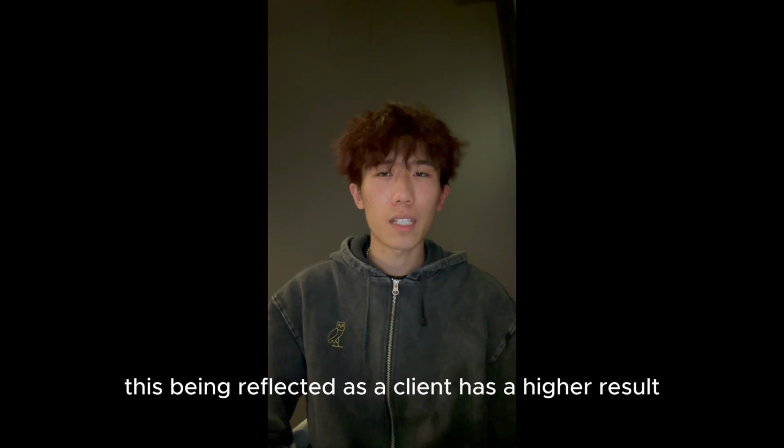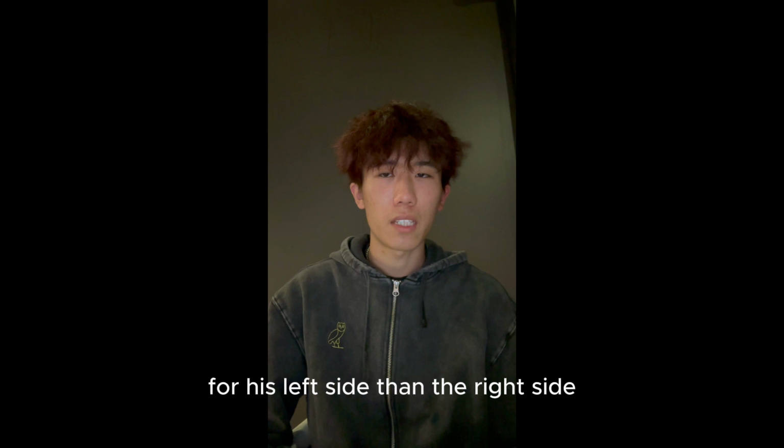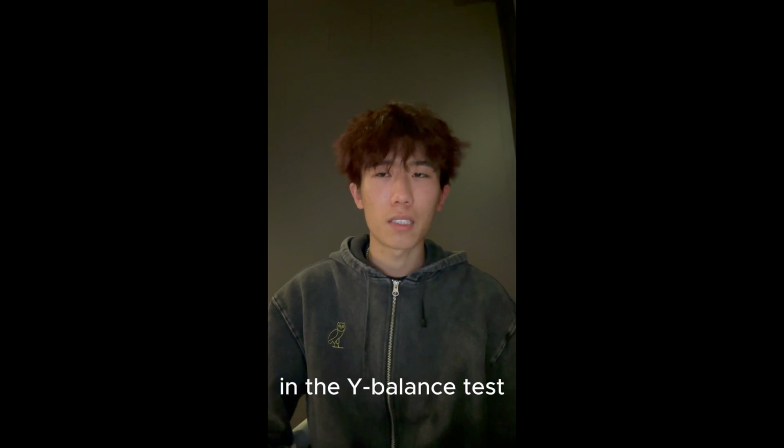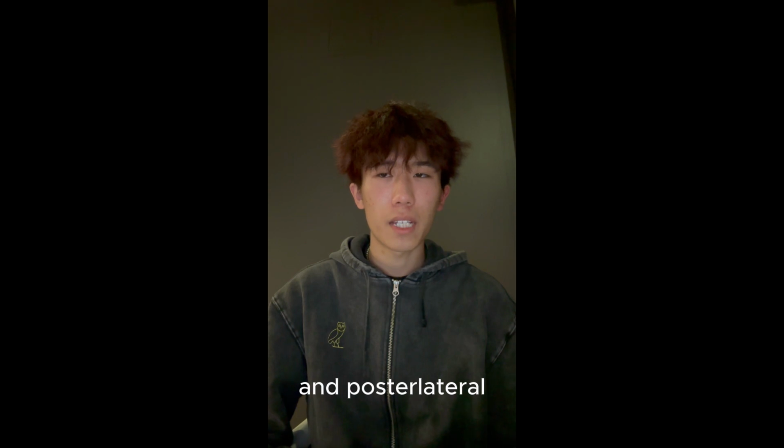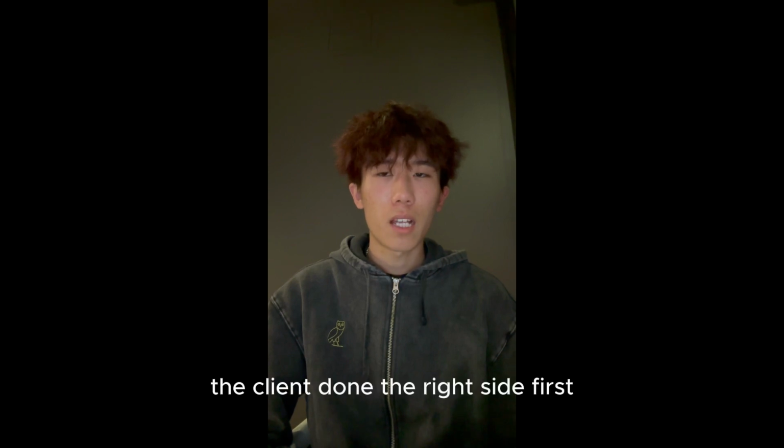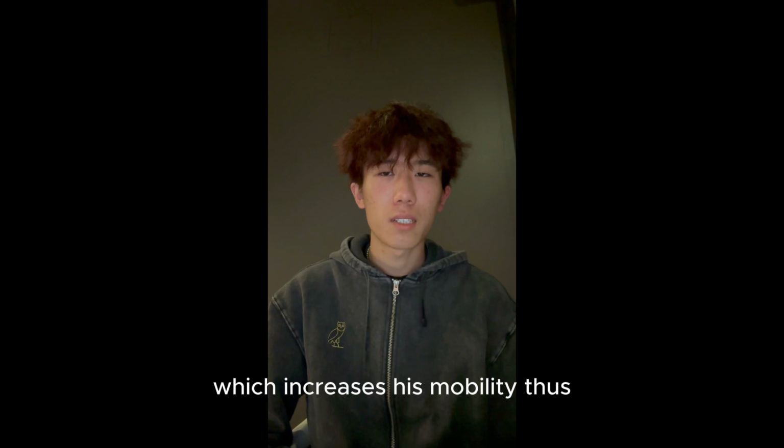This is reflected as the client has a higher result for his left side than the right side in the Y balance test, with 7 centimeters further in both posterior medial and posterior lateral, and 4 centimeters further in the composite. The client did the right side first, which increases his mobility, thus he will perform better in his left side test.